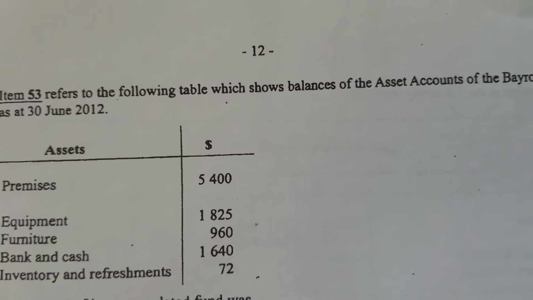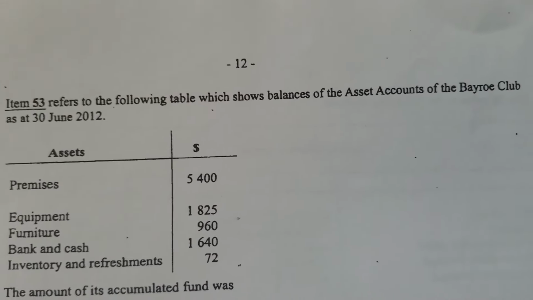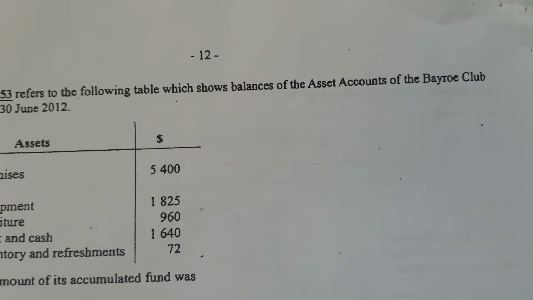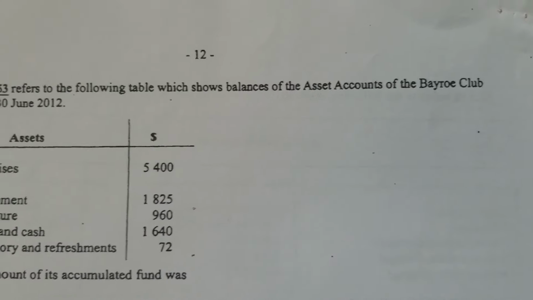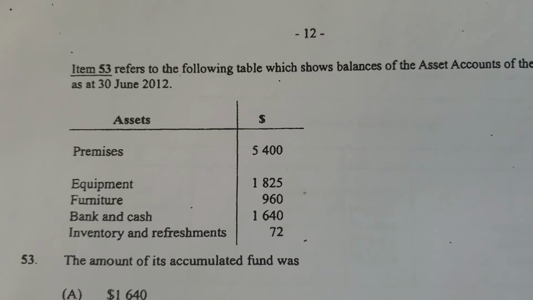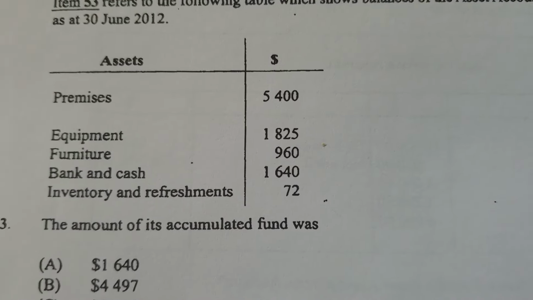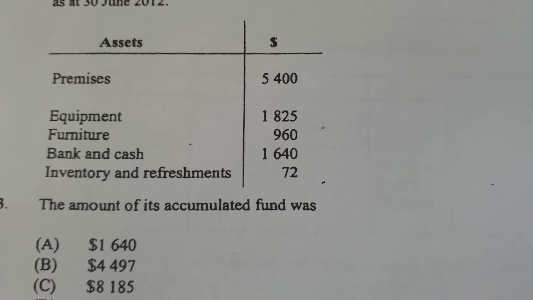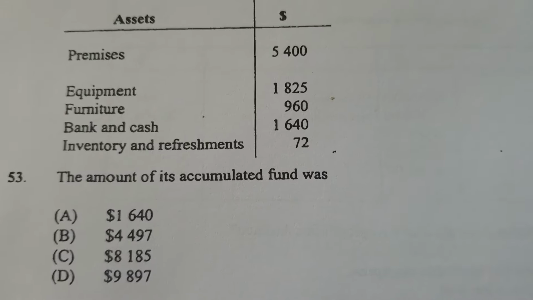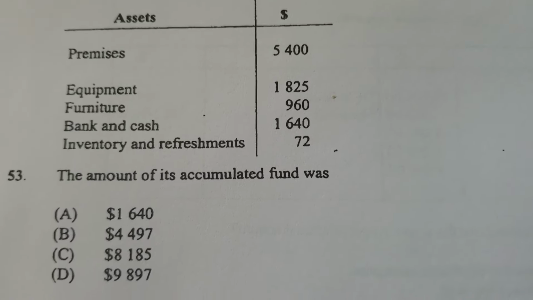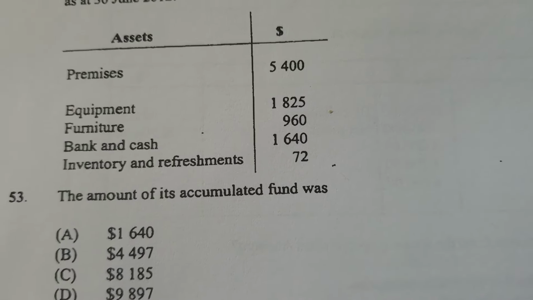Item 53 refers to the following table, which shows balances of the asset account of Payroll Club as at the 30th of June 2012. They have given us this information with the assets listed and their totals, and we're asked the amount of the accumulated fund. Now, accumulated fund is the same thing as capital. So we add all the assets and subtract the liabilities to give us our accumulated fund.